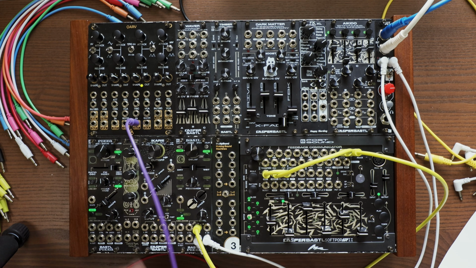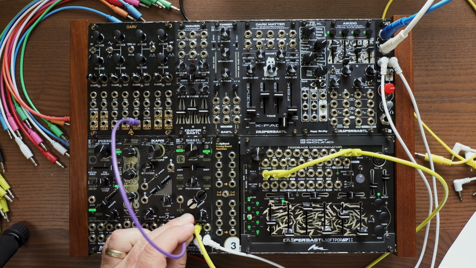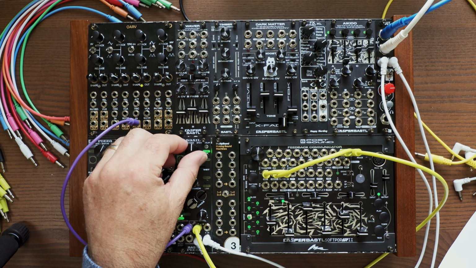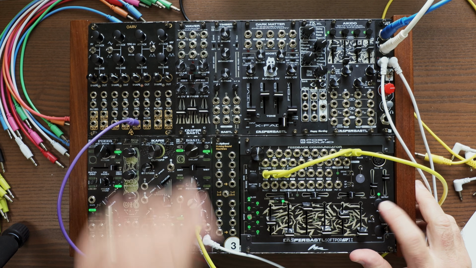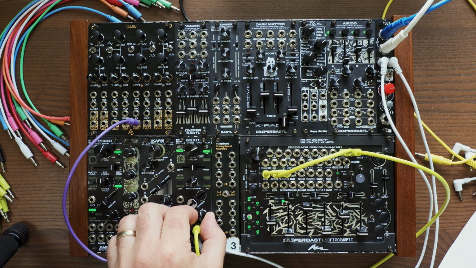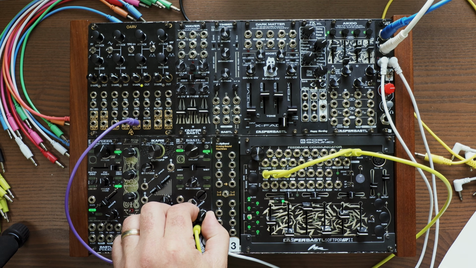We'll just patch in this cable here into the control input. Now this is still off, so we won't hear any change in the sound, and I'm going to turn up the delay time to the right here, which means we'll have a much faster delay. Things can get a little bit weird, but just a little modulation in this case goes a long way.